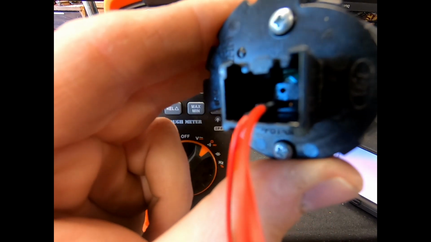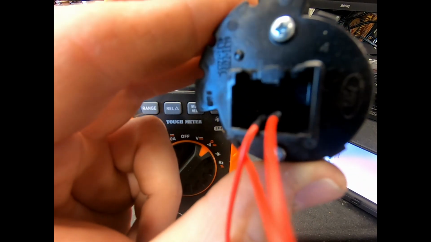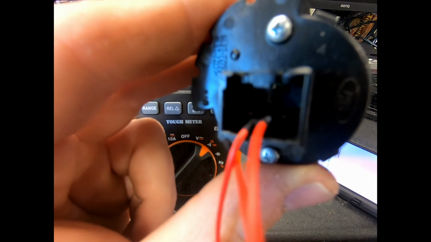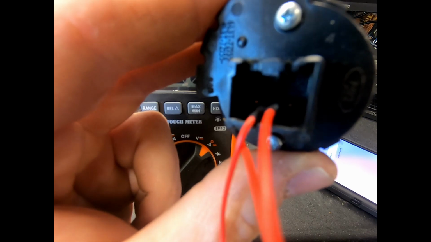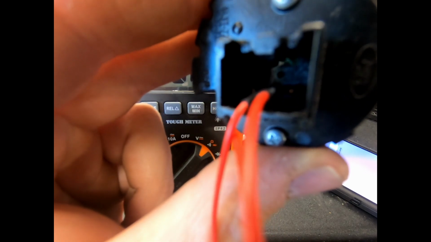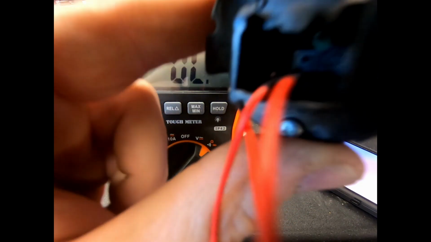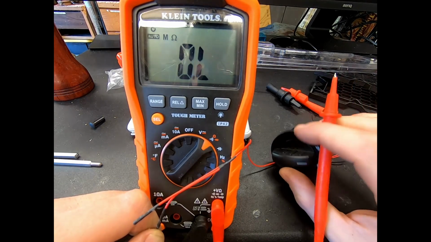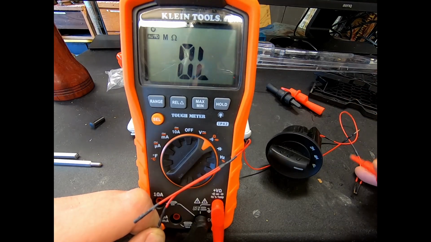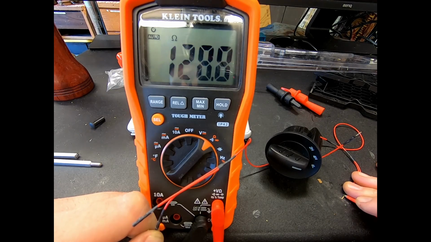Alright, I don't think I can get a really good view in on this, but you might be able to see that there are actually 4 pins in this connector, exactly as shown in the manual. What I've done is connected a pair of probe wires into line 2 and line 3 on the switch. We're going to put it in 4 low and check the resistance across this line. And in 4 low, we have 130 ohms.